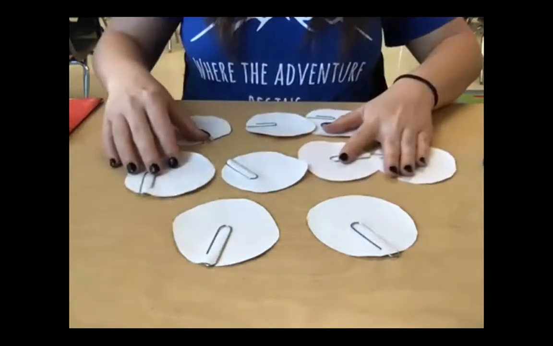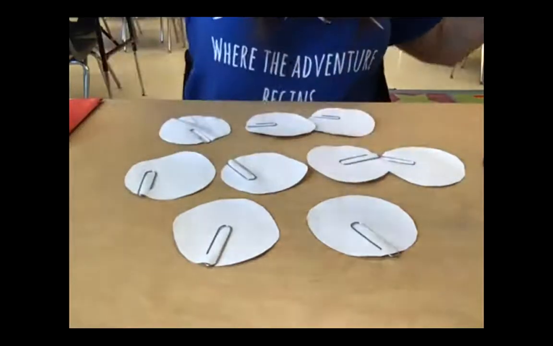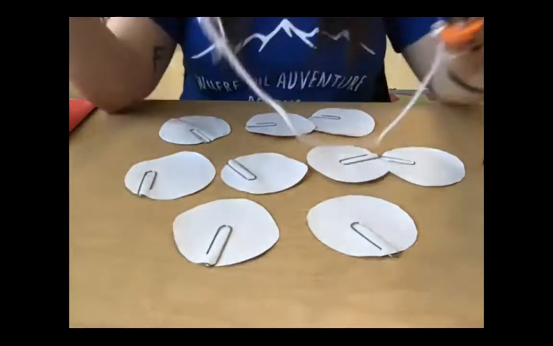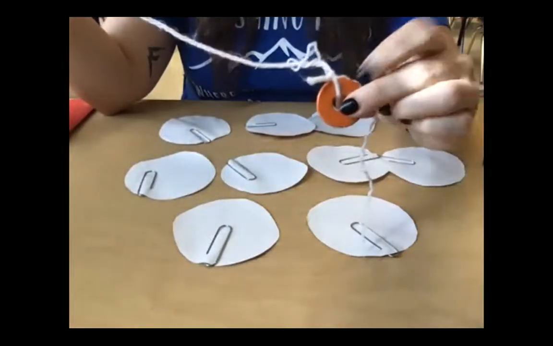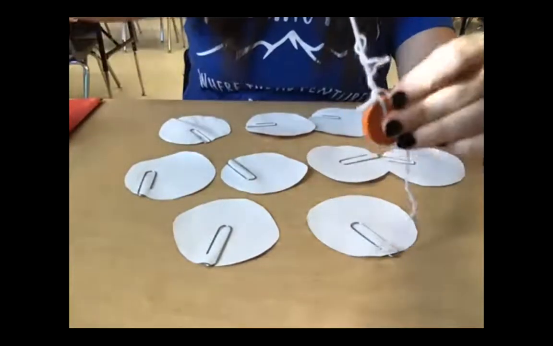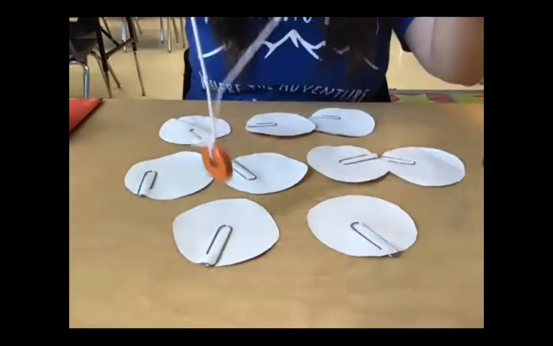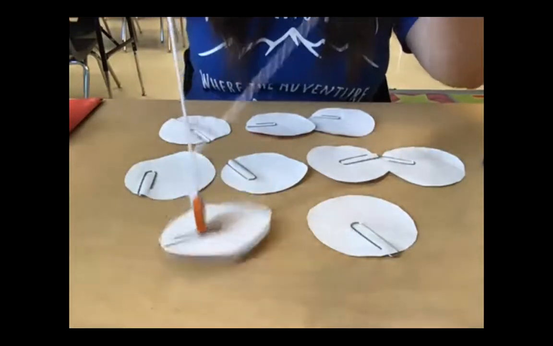All right, so those are their fish in the pond. This is their fishing pole. I have a pencil with some string, and this is what we call a ring magnet. So this right here is a magnet, which is going to pull the paper clips towards it.